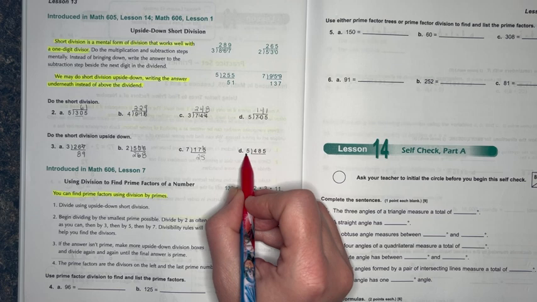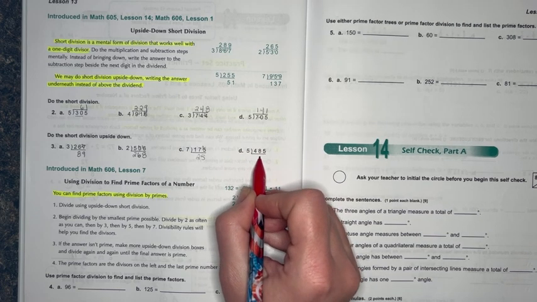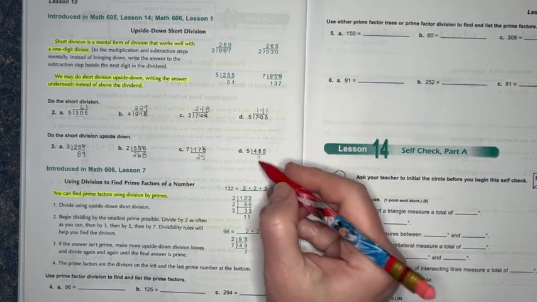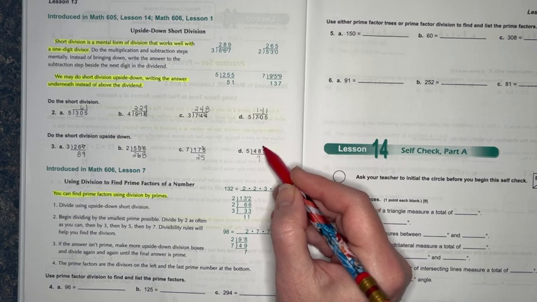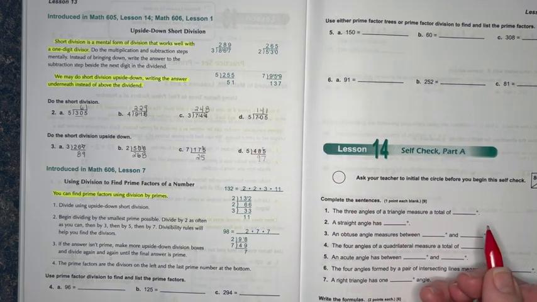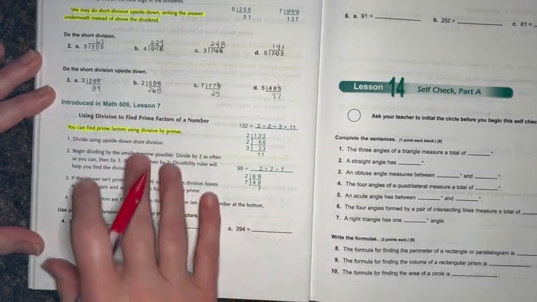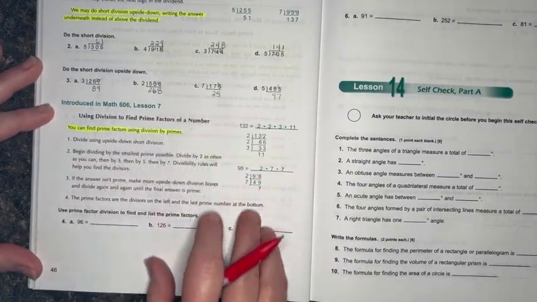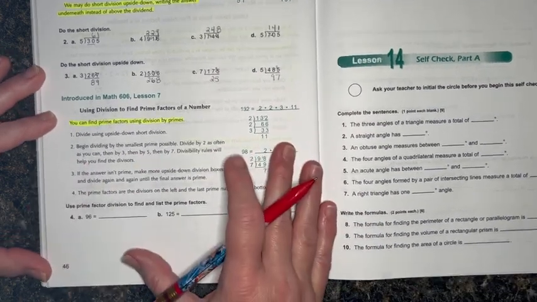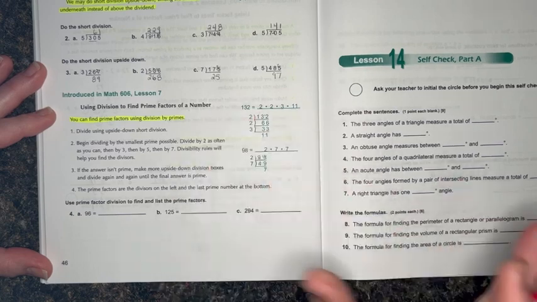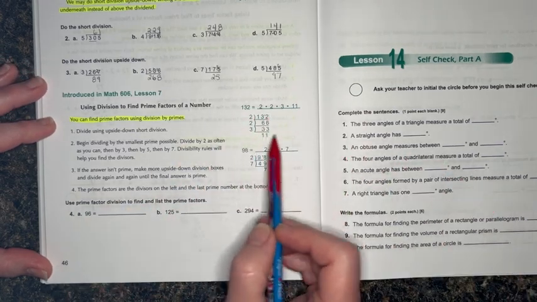485 divided by 5. There's no 5s in 4, but how many 5s are in 48? 9. 5 times 9 is 45, so there's 3 remaining. How many 5s are in 35? 7. Now, they do this setup to set you up for this factoring. This, as I said before, is the way that I typically factor my primes, okay? And so when we do these going forward, I will be using this method instead of the tree, because the tree, in my opinion, gets a little messy, all right? So I will be doing it this way.